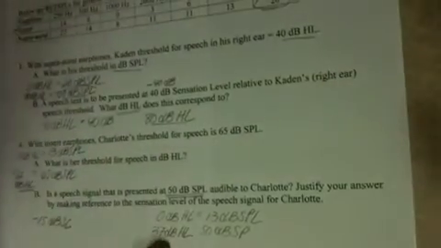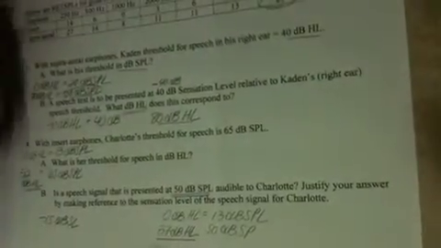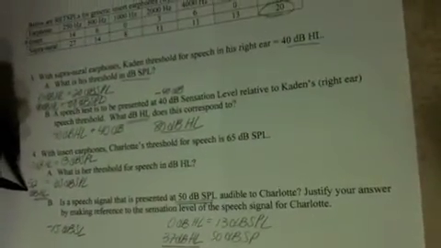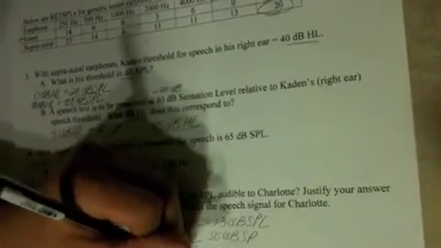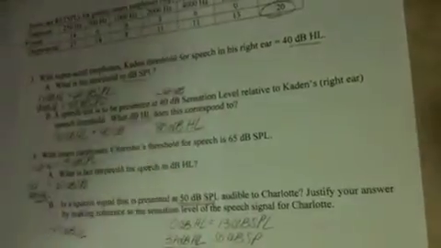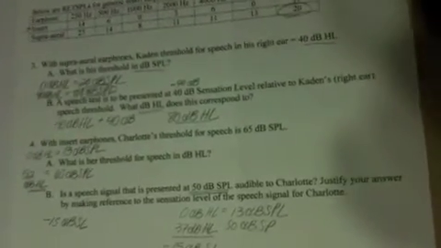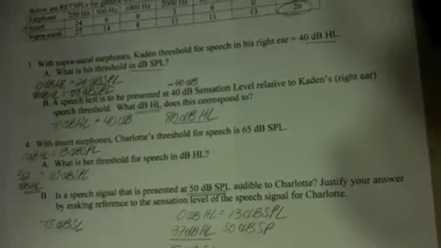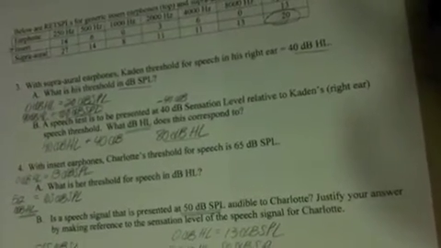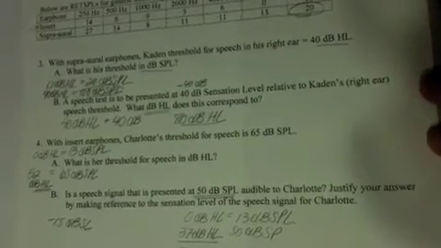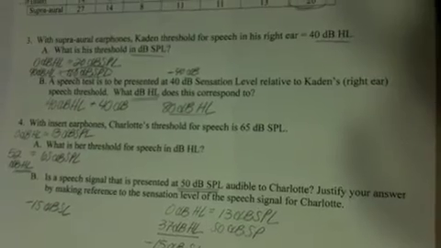And when you compare a signal that has a level of 37 dB HL to a threshold of 52 dB HL, again, same thing, a negative 15 dB SL. Right? So in either case, whether you're converting the signal into HL or the threshold into SPL, the signal would not be audible to Charlotte because it's being presented at a lower level than what's required for her to detect the signal.